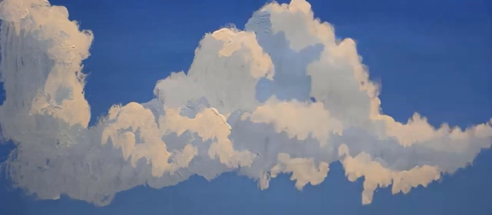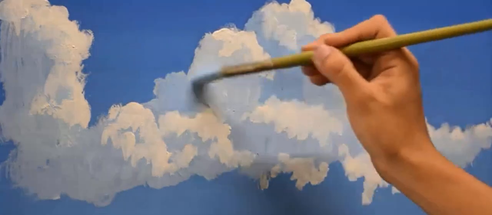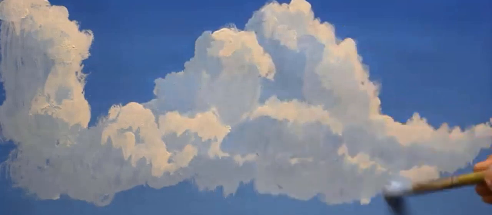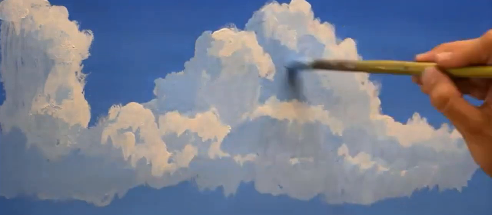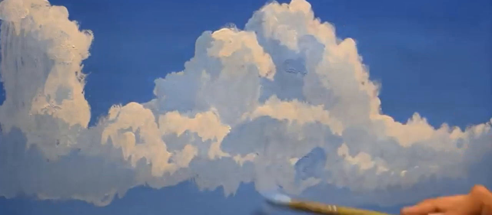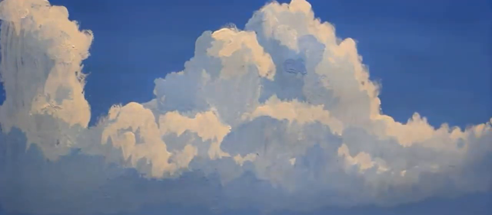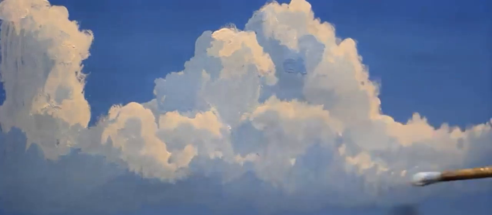And now again I have to use the third layer, that is a little bit darker than the second layer. Once again the fourth layer, that is darker than the third one, just to give it a depth appearance. Realistic clouds need a lot of layers.